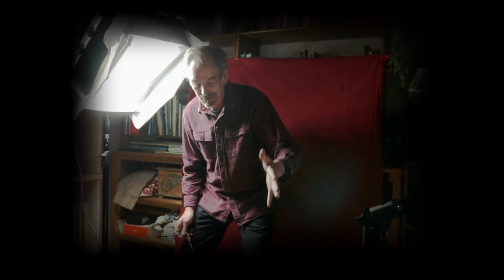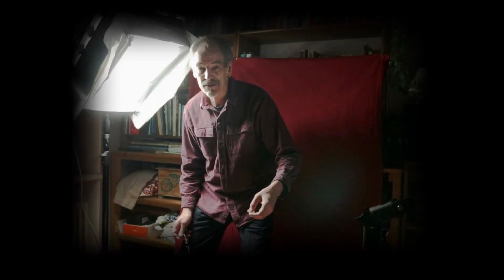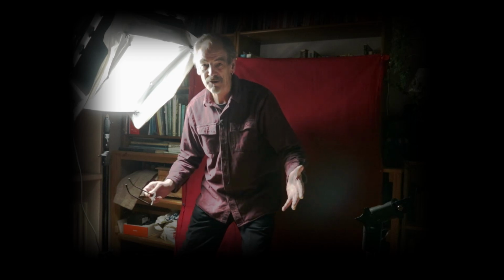Just setting up for a still life, and this is in my front room at home. So this is me setting up for a still life. Down here is a small table, which I'll show you in a moment, but it's a basic place where I'm setting up for a still life.